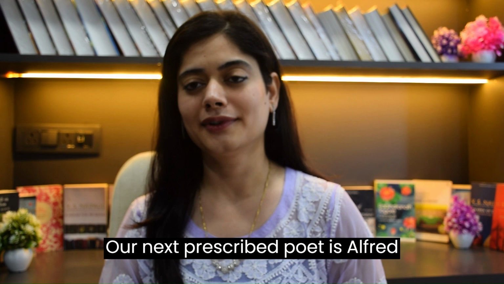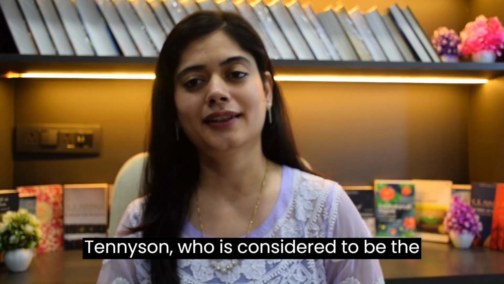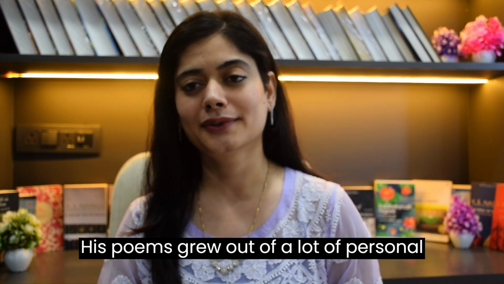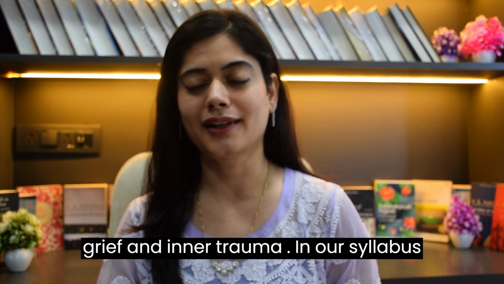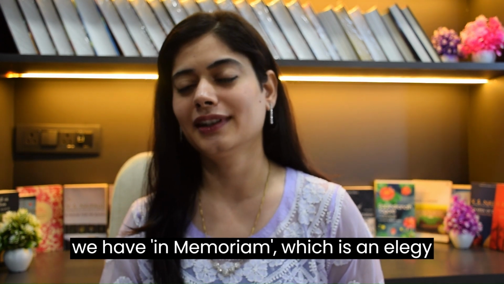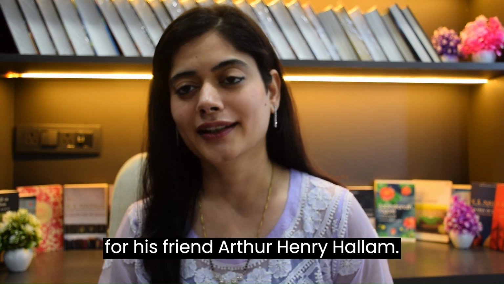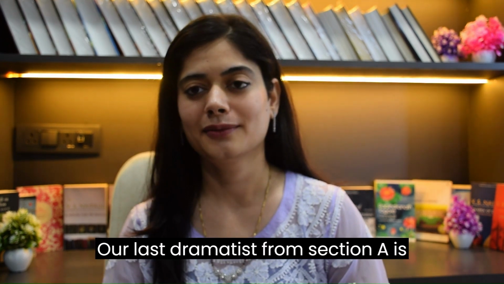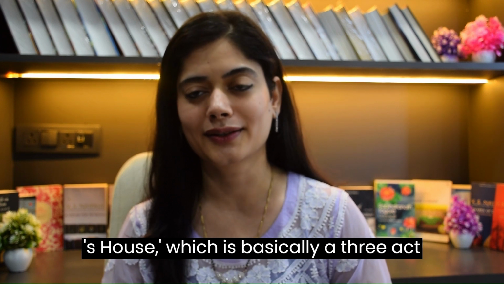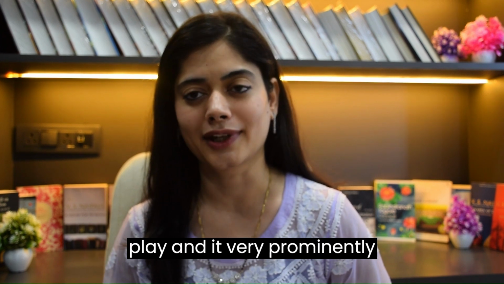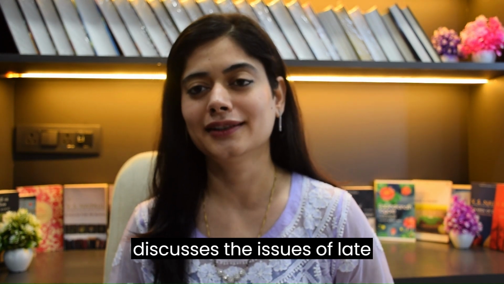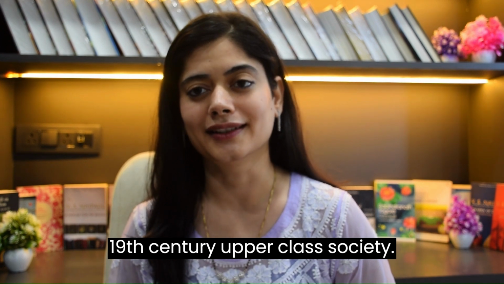Our next prescribed poet is Alfred Tennyson, who is considered to be the true representative of the Victorian age. His poems grew out of a lot of personal grief and inner trauma. In our syllabus we have In Memoriam, which is an elegy for his friend Arthur Henry Hallam. Our last dramatist from section A is Henrik Ibsen and his work called A Doll's House, which is basically a 3-act play, and it very prominently discusses the issues of late 19th century upper class society.